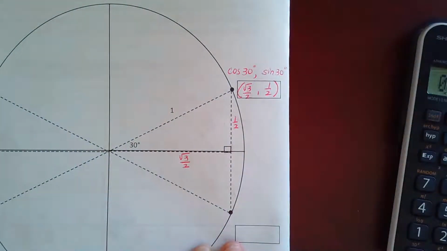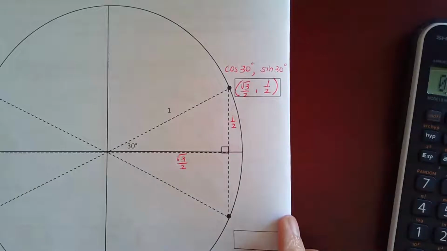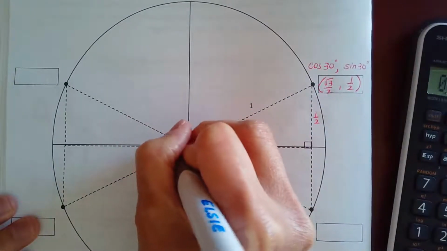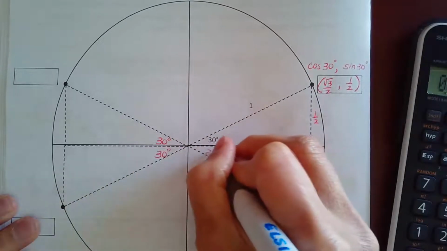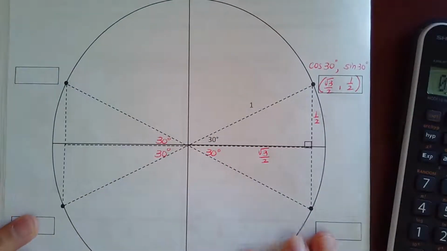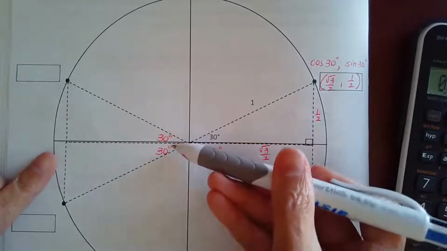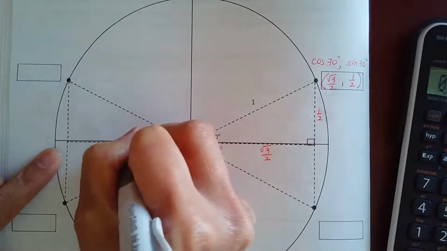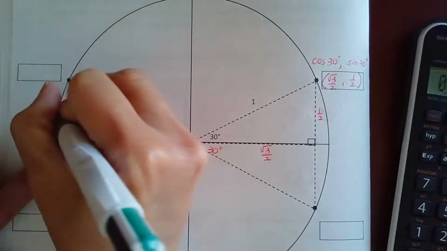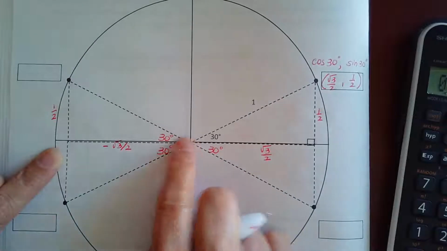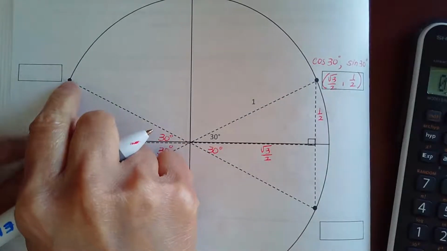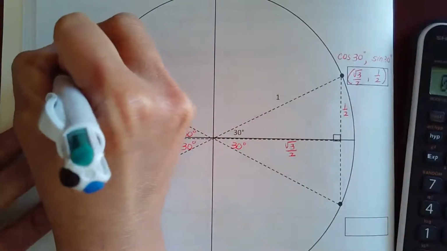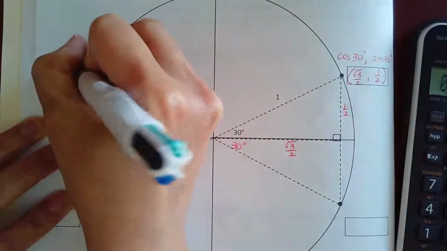Okay, now let's go on to quadrant number 2. So all of these have reference angle of 30 degrees. Going to the left side, that's going to be a negative root 3 over 2, and then positive 1/2. So this particular point on the unit circle is going to be negative root 3 over 2, comma 1/2.